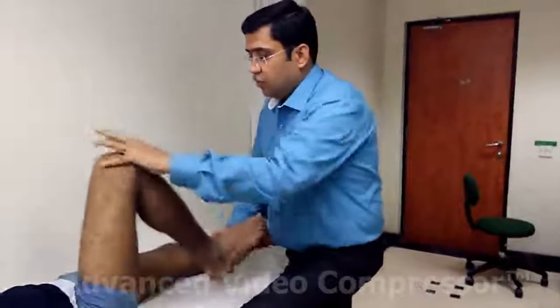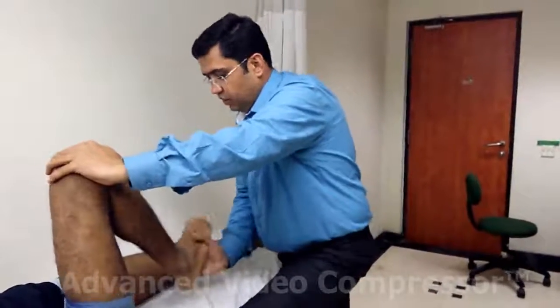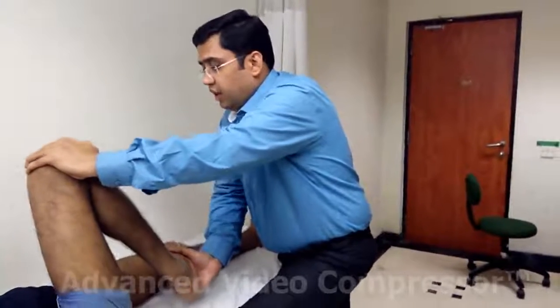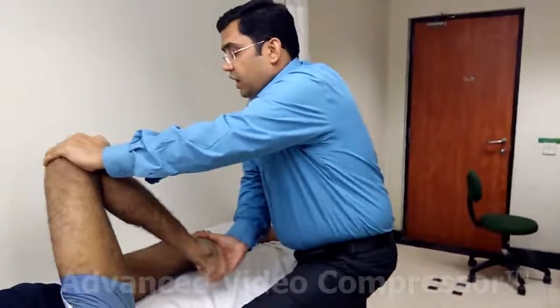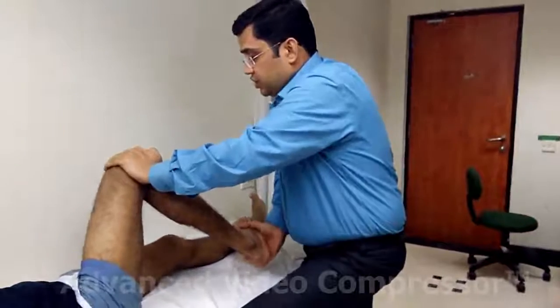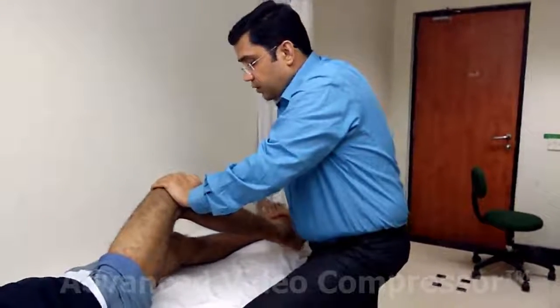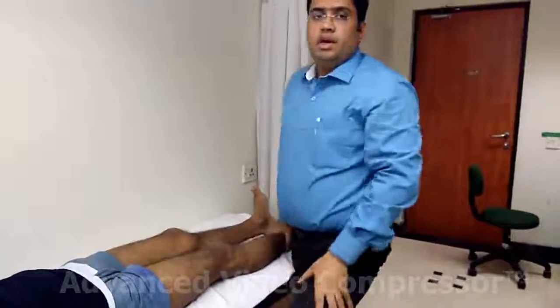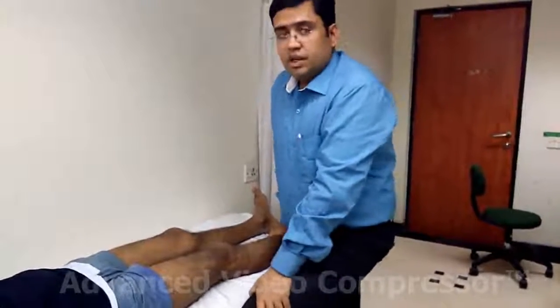And similarly, I will go for the lateral meniscal tear. I will internally rotate it and adduct the limb, and then do the extension slowly. If there is any pain or click, then this shows a lateral meniscal injury.